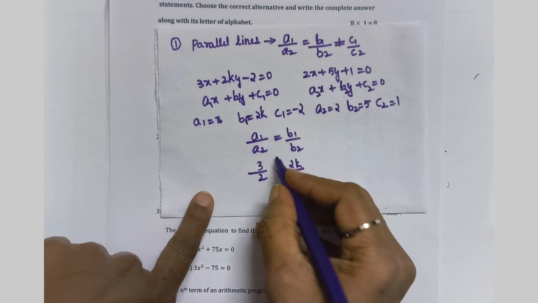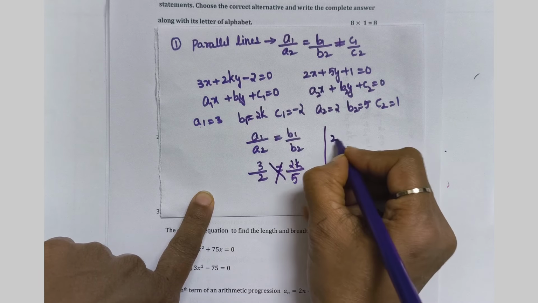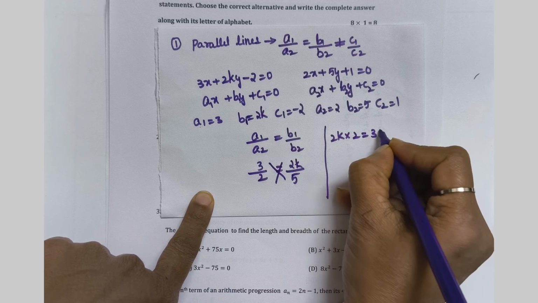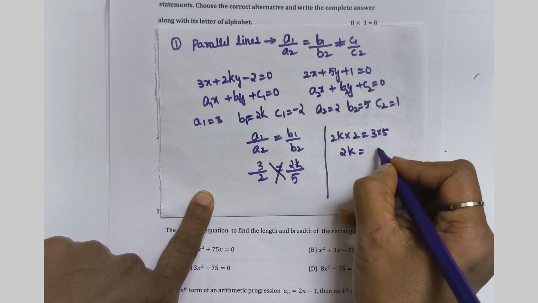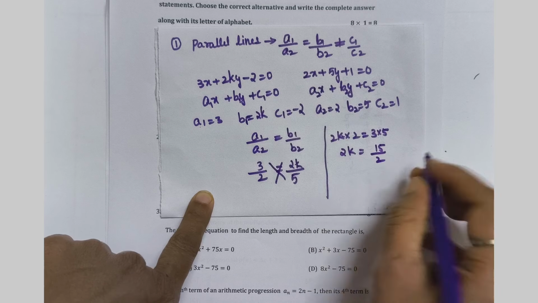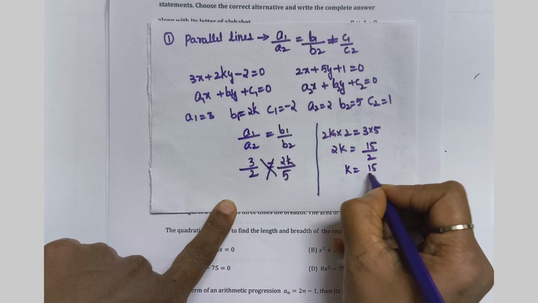Now you do cross multiplication. 2k into 2 is equal to 3 into 5. Now see here, 2k is equal to 3 5 is 15. Here 2 is multiplied, you take it divided by 2. Next, k is equal to 15 by 2.